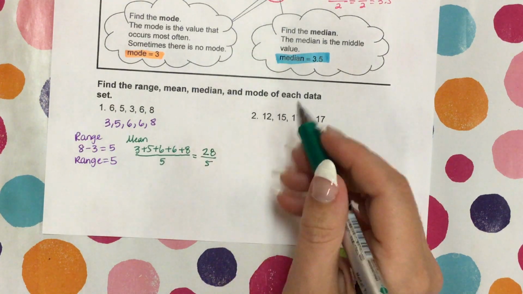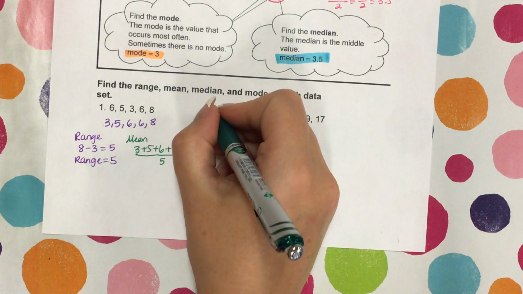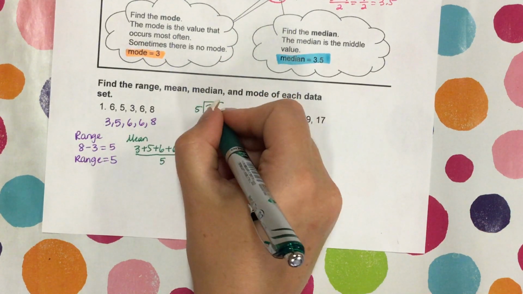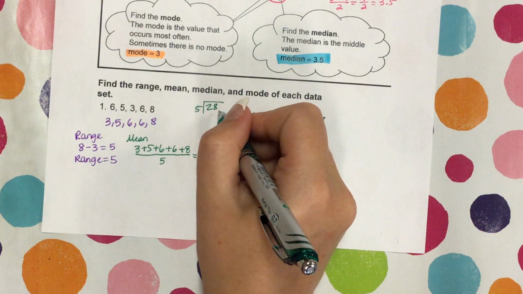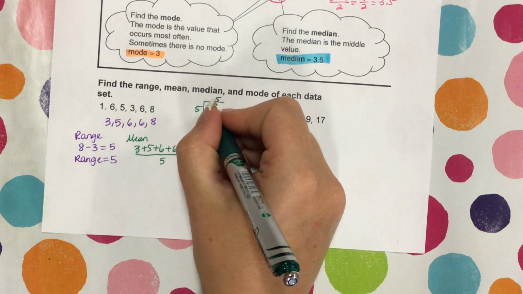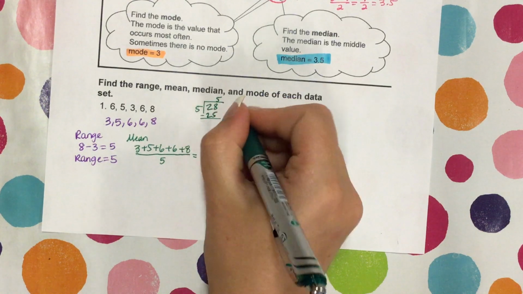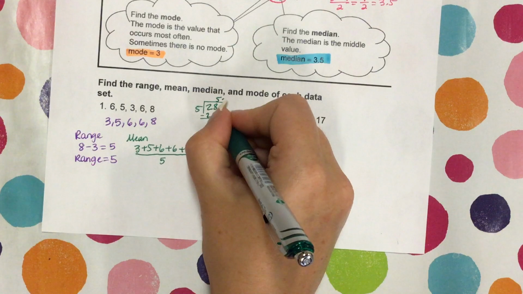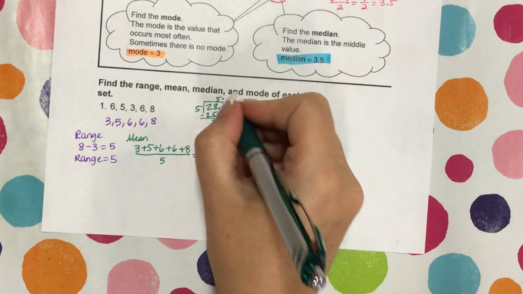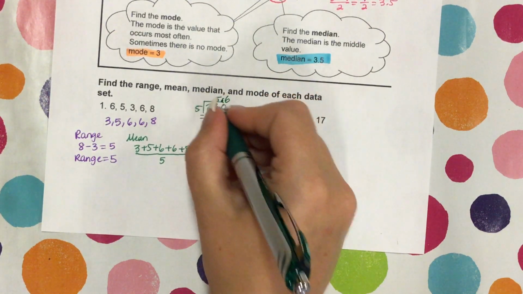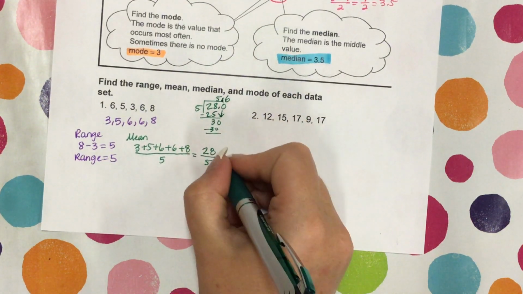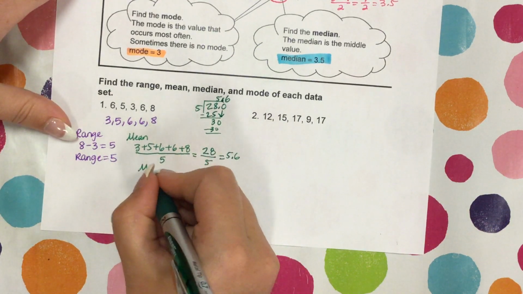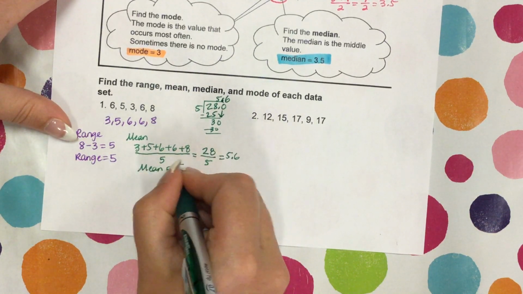Okay, so I just need to determine what's 28 divided by 5. 28 divided by 5. Does 5 go into 2? No, it doesn't. Does 5 go into 28? Yes, it does, 5 times. 5 times 5 is 25. Take away 8, take away 5 is 3. Add a decimal, add a 0, drop it down. 5 goes into 30 6 times. 6 times 5 is 30. No remainder. Boom, there we have it. Our mean is 5.6. So I'm going to say the mean is 5.6.